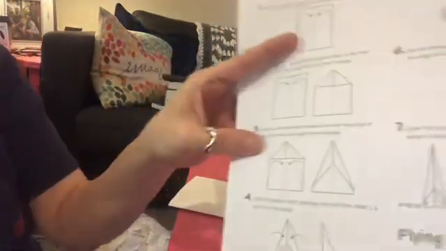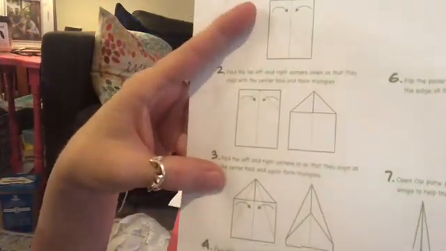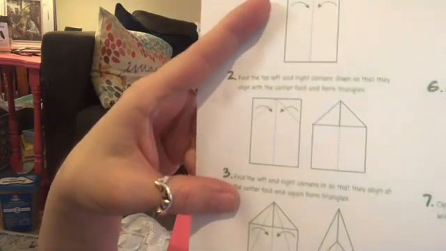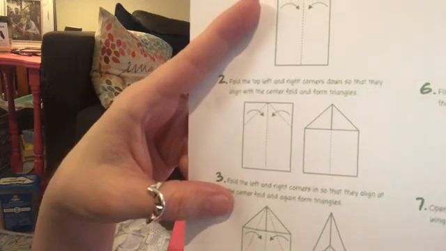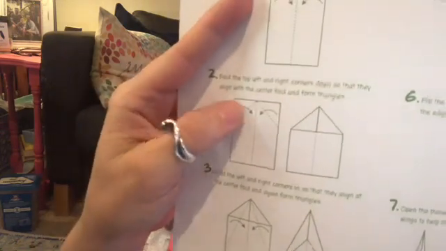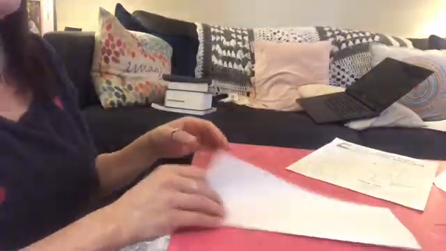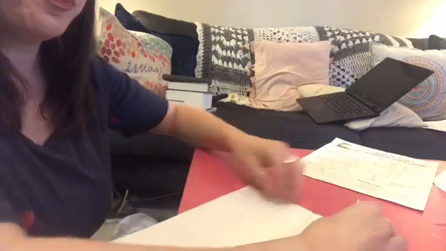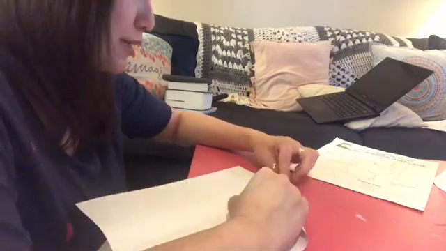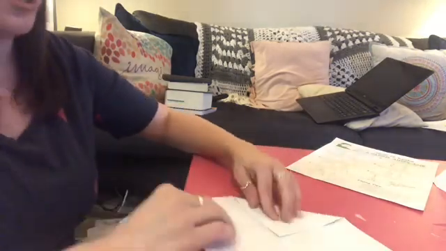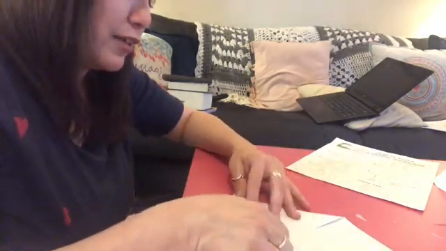Okay. Step 2 says, fold the top left and right corners down so that they align with the center and form triangles. So I can see if I fold these down, I'm folding them into the inside, and I can see what it's going to look like when I'm done, a triangle. So I'm going to take this and align it up with this crease from my first fold on one side and then on the other.